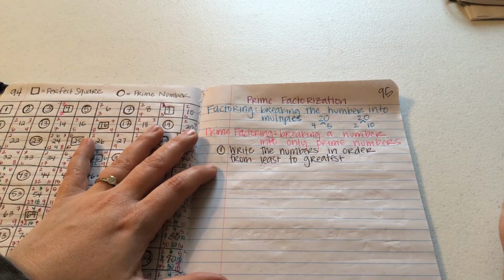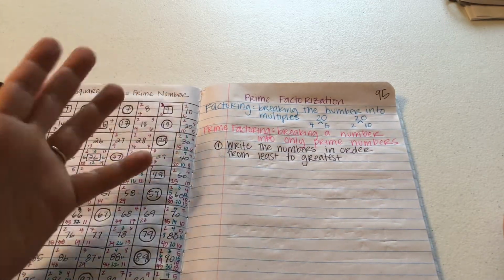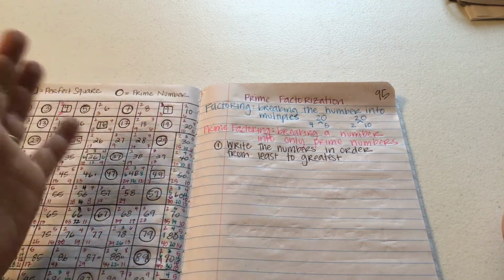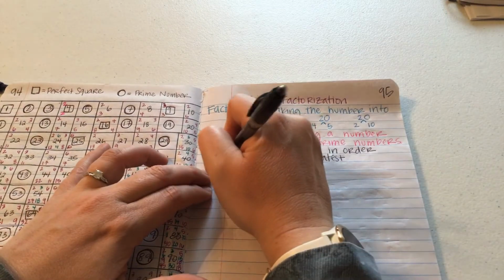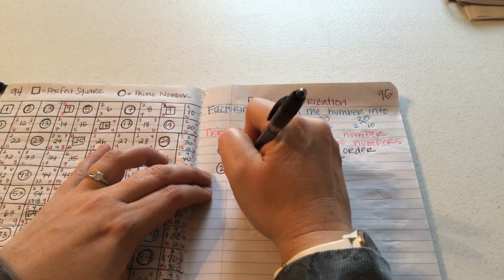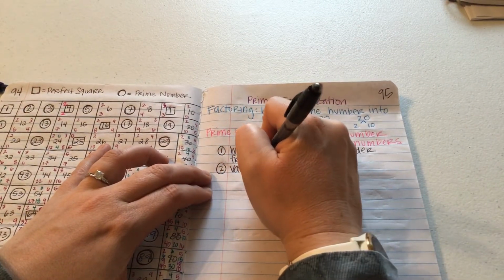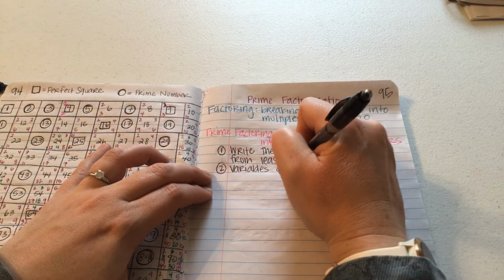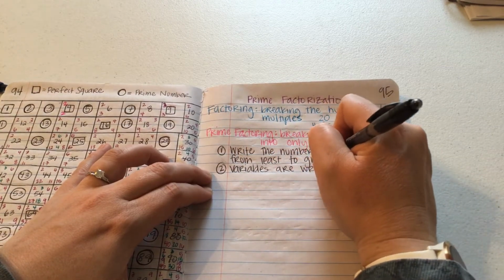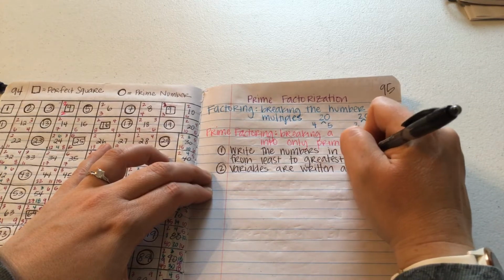So if I had a list of prime values, I'm going to put them in order from least to greatest. And variables are written alphabetically.